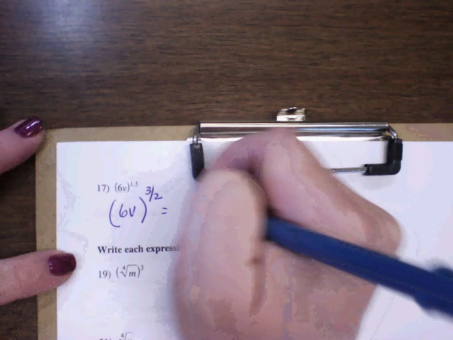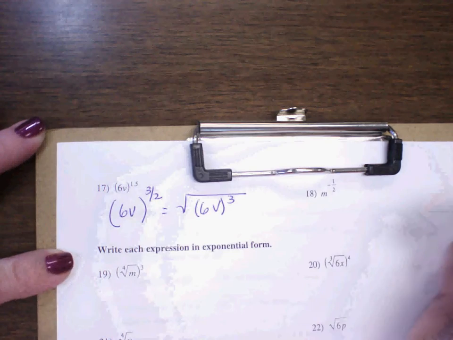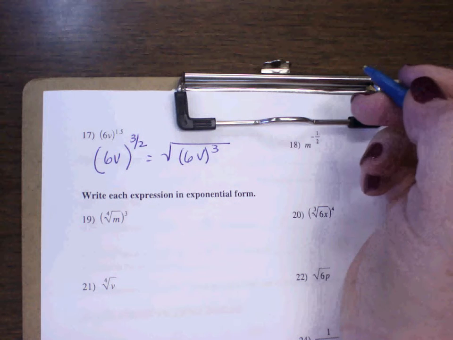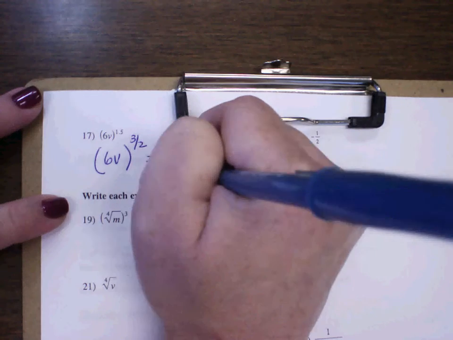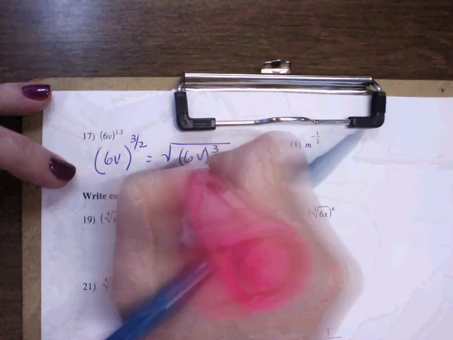All right. So how many 6V's do I have? 3. What kind of root is it? Square. Okay, so how many need to be together to come out and play? 2. And I have 3.